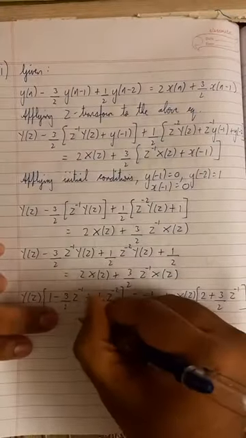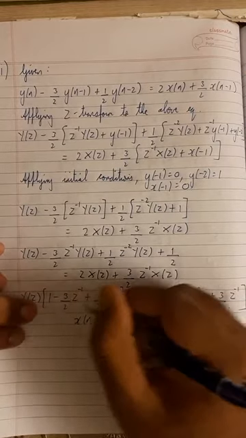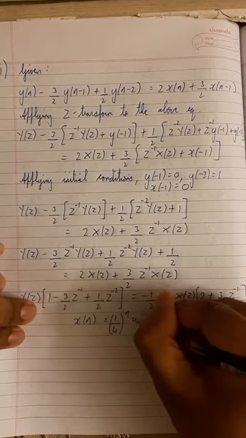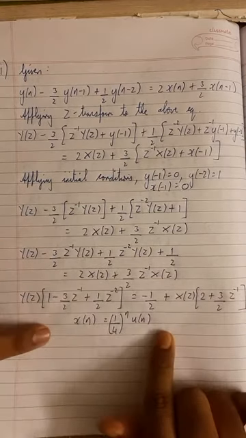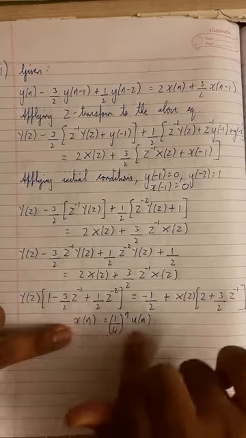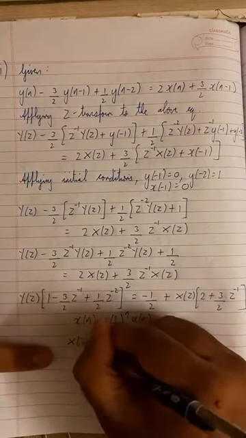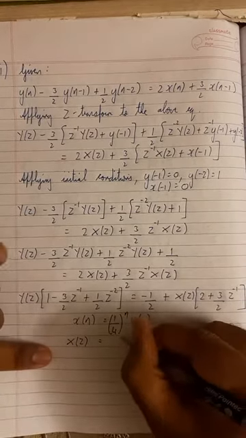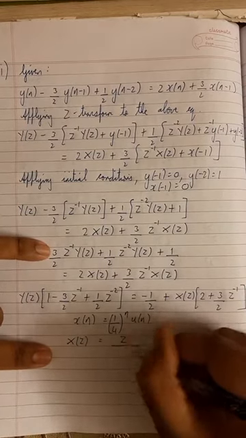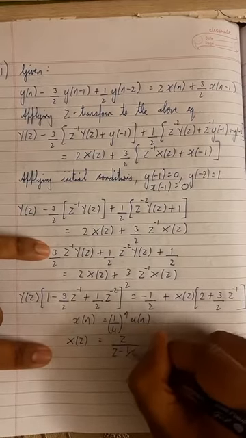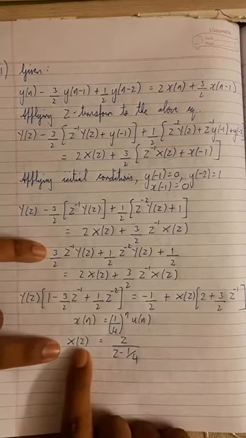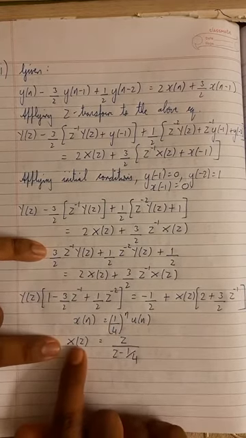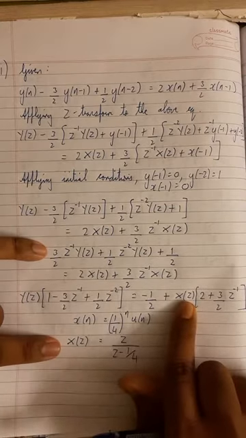Since this is the equation, x of z is equal to z by z minus 1 by 4. This is the z transform of x of n. So I'm going to substitute this x of z in this equation.